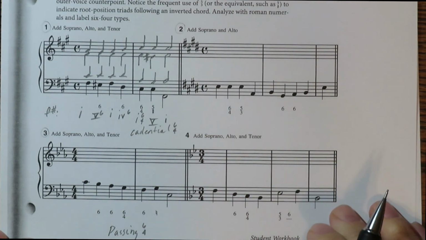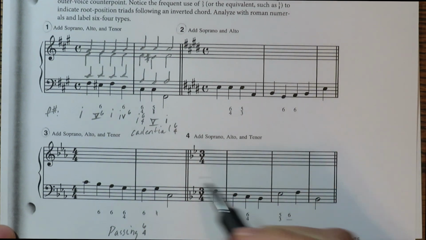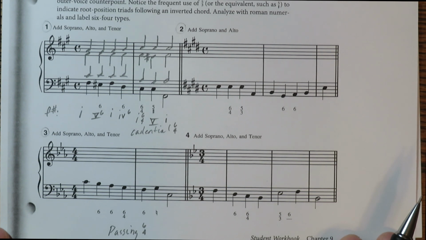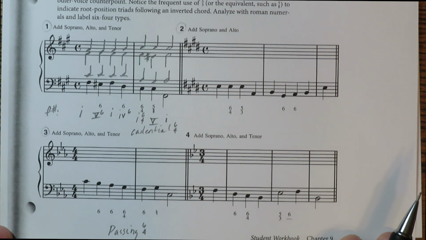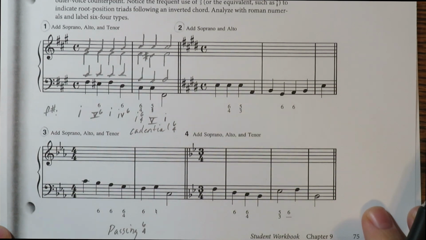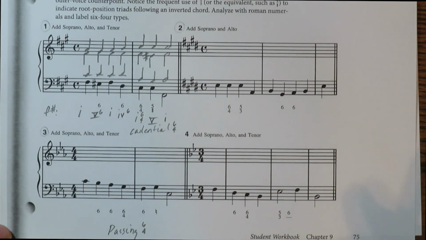Okay, so starting out we have 3 flats, and we're going to look for a cadence to find the key that we're in. So it could be E flat major or C minor, right?